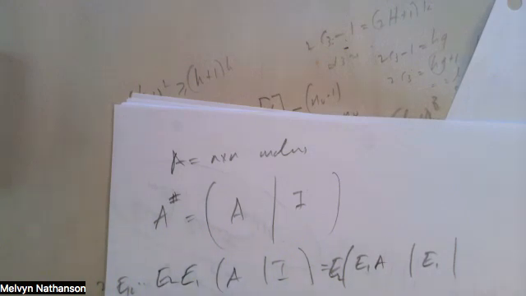And what do I get? Here, this matrix is in reduced row echelon form. And if that's the identity, then over here I have EK up to E1. But this was exactly A inverse. These are the sequence of elementary matrices that give you the matrix A.